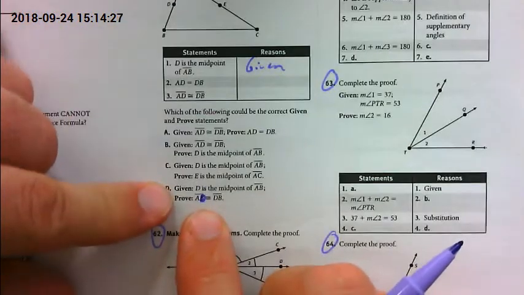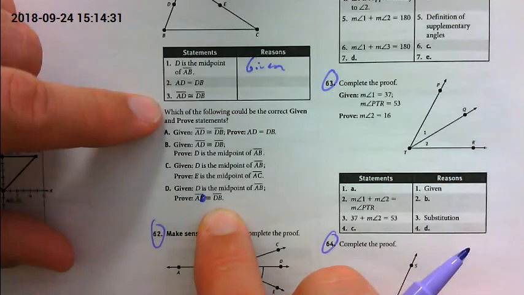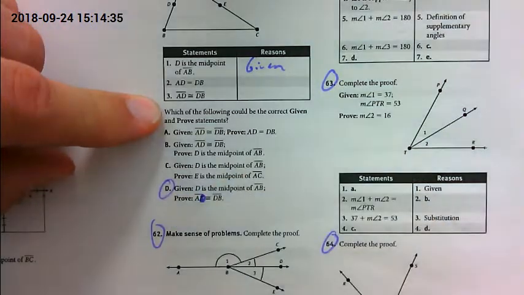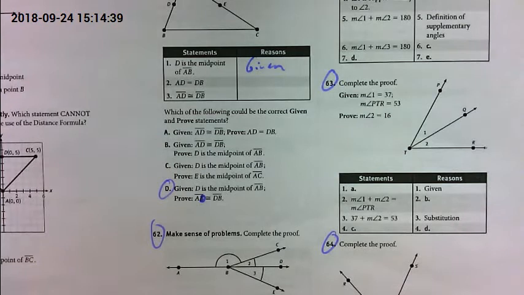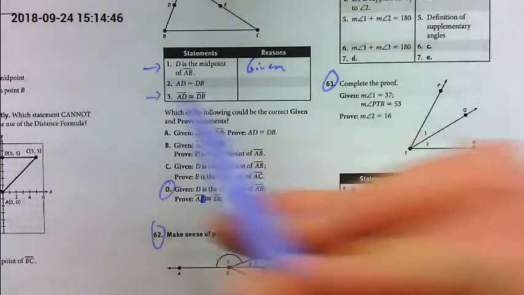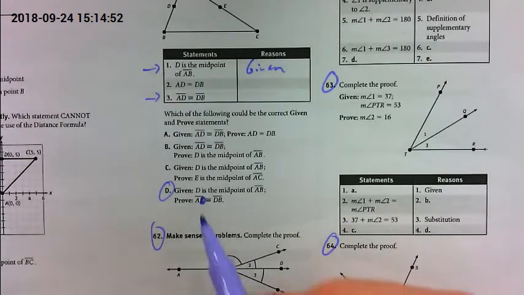So, if you look at D, that's the only one that matches the first and last statement. So D should be the correct final answer. But there was a typo because it said AB instead of AD. So, yeah. But it was a typo. D is the correct answer because, again, given should usually come first and your proof statement should come last. And based off that diagram, that's the only one that makes sense. So, there was a typo.